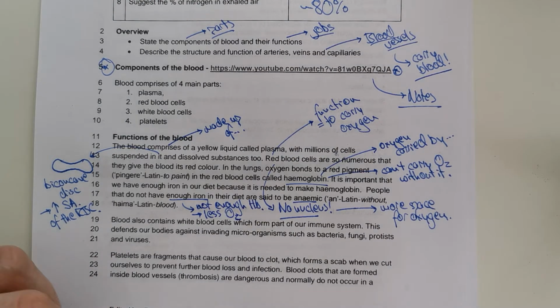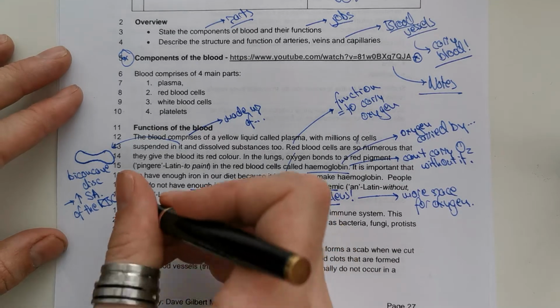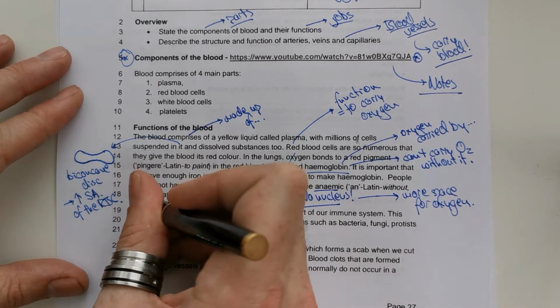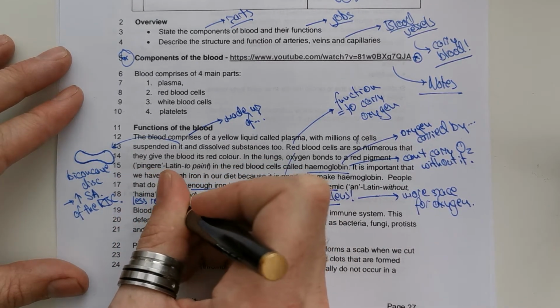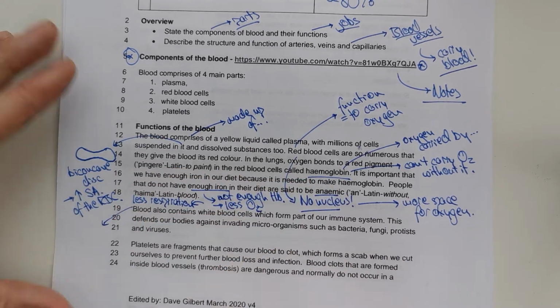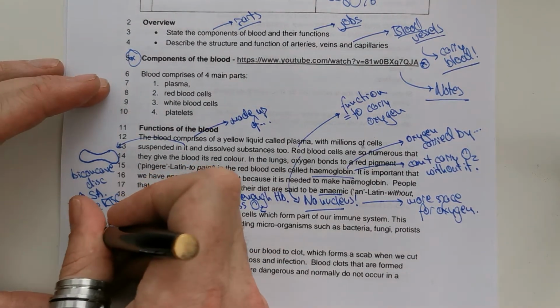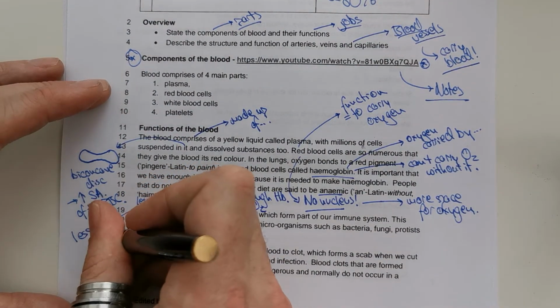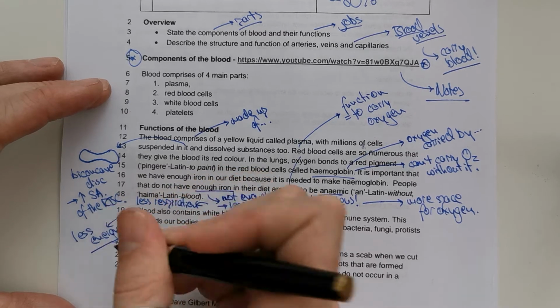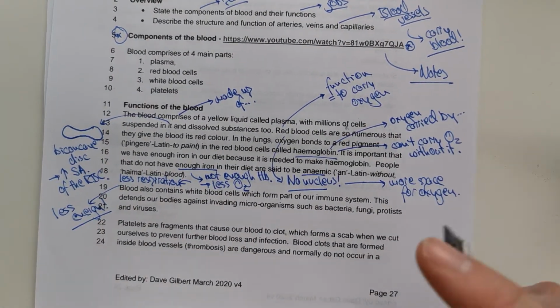And if they've got less oxygen, what process are they going to be carrying out less of? They've got less respiration occurring. And if they've got less respiration occurring, what are they going to end up with less of? Less energy. It can make people tired and weak and ill when someone is anemic.